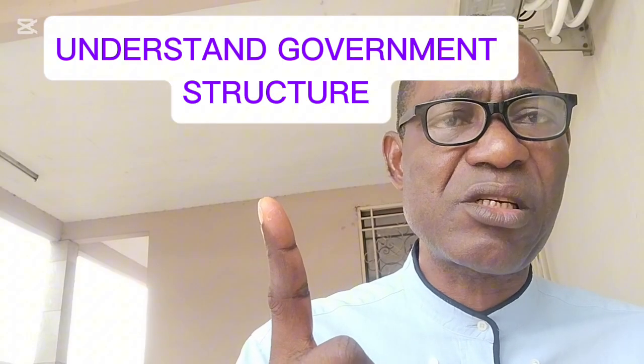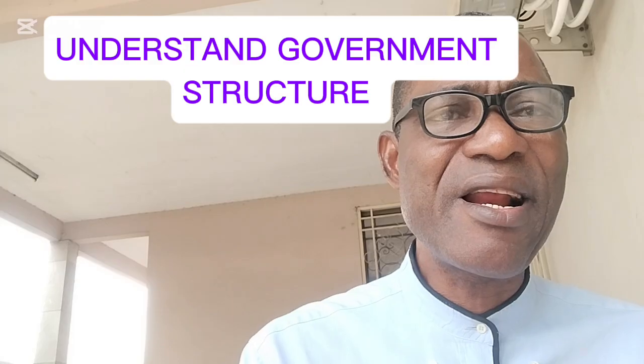Understand government structure. This is a key area of government that is often asked almost every year. Learn about the constitution. These are fundamental things in government, democracy, political ideologies, that is different types of political ideas. Then understand the arms of government, the executive, the legislature, and the judiciary. And you must understand their roles.